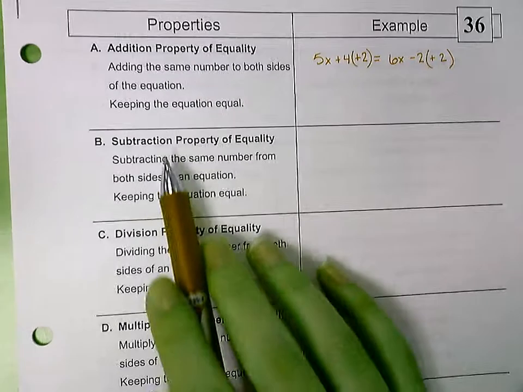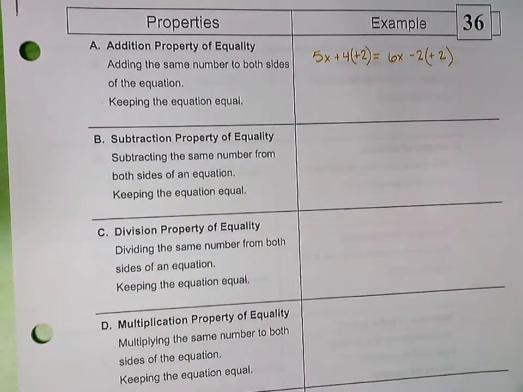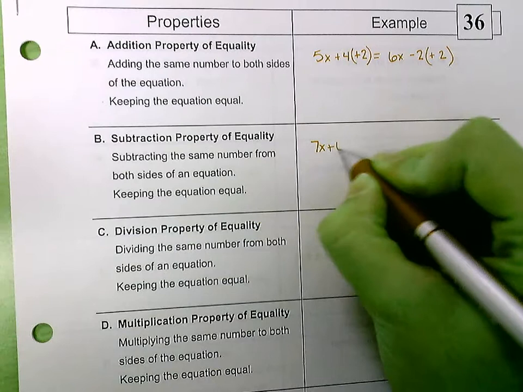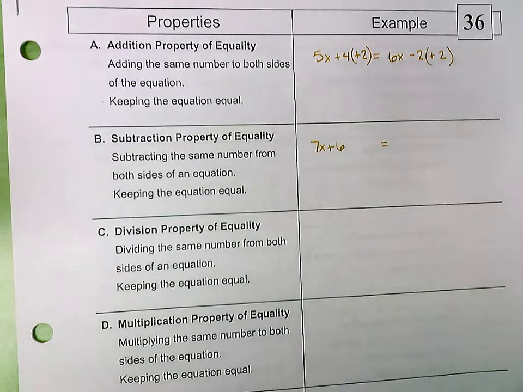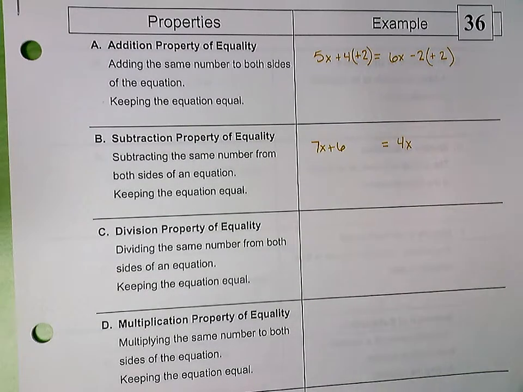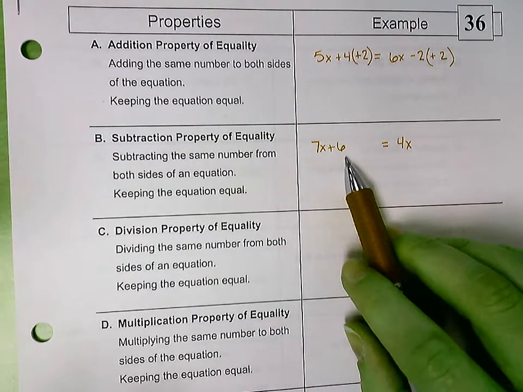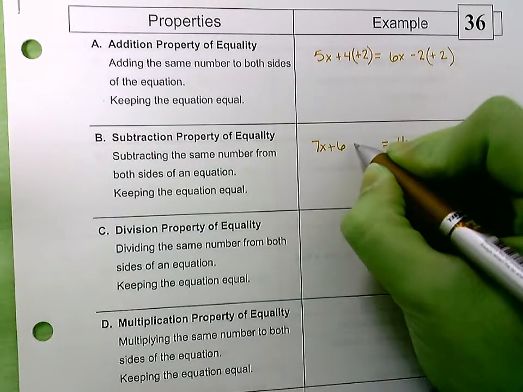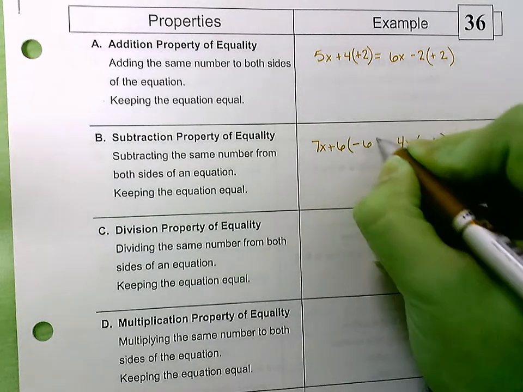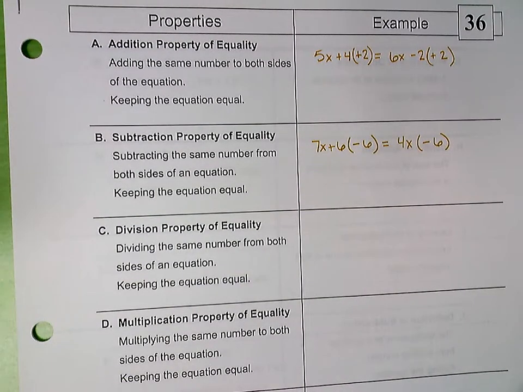For letter B, that's subtraction property of equality. It's the same thing, except you're subtracting on both sides. So if I have 7x plus 6 equal to 4x, you could subtract 6 from both sides. That's not how you would solve this, but you could subtract 6 from both sides, keeping that equation equal.